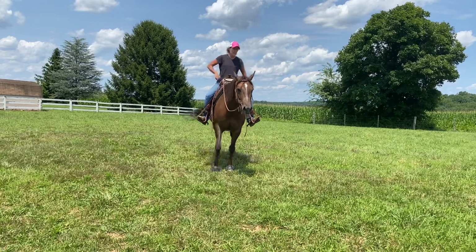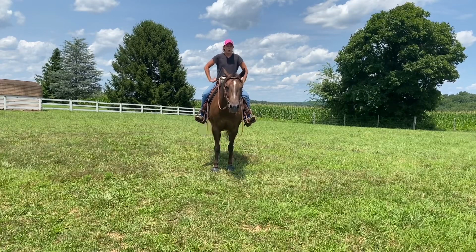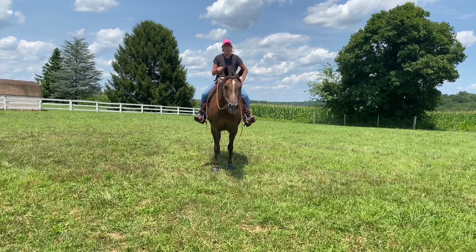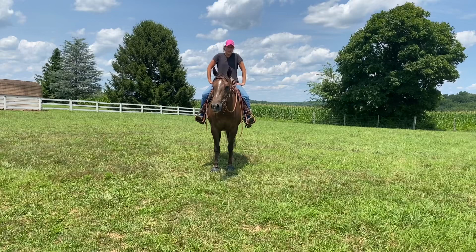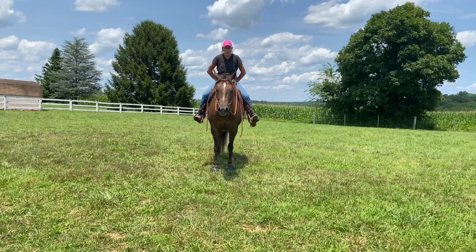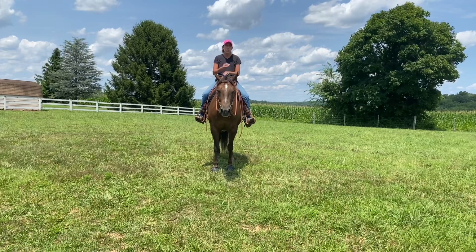Let's go ahead and break the lead change down. So rhythm and relaxation, again, we don't want the horse anxious through any of these maneuvers, and we need to be able to maintain a consistent tempo throughout the lead change, and before and after the lead change. Again, I'm going to switch around a little bit. We're going to talk about that impulsion.